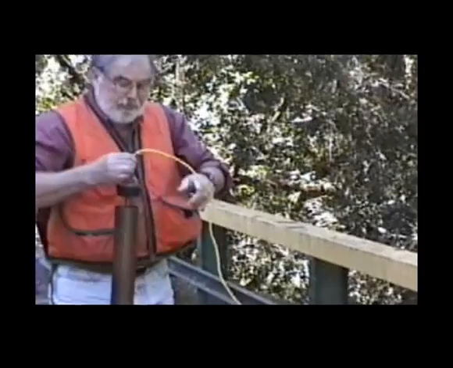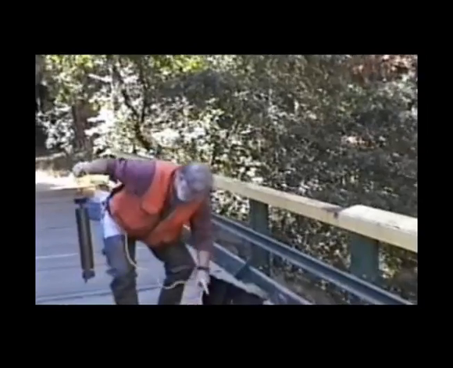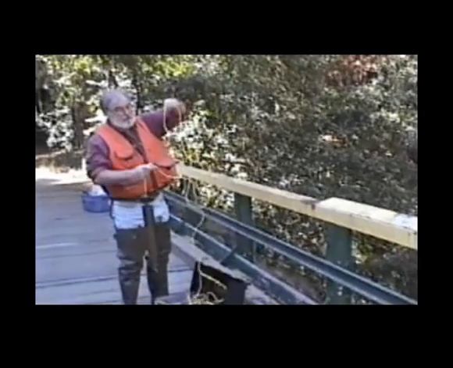The sampler is lowered to the desired depth, which is indicated by marks on the line.